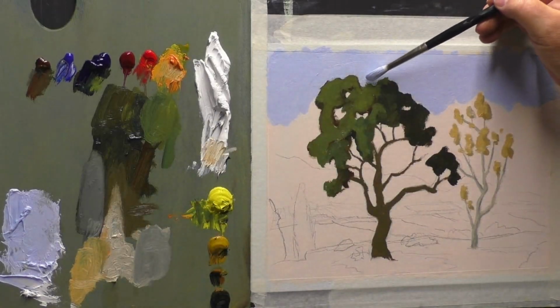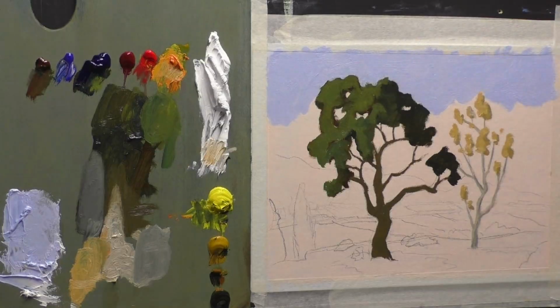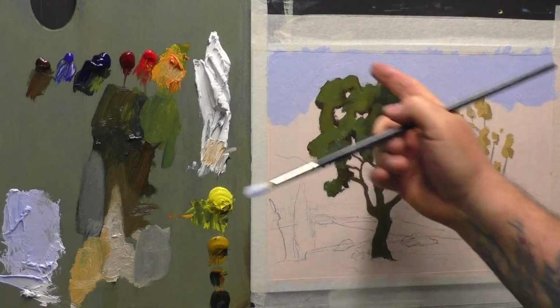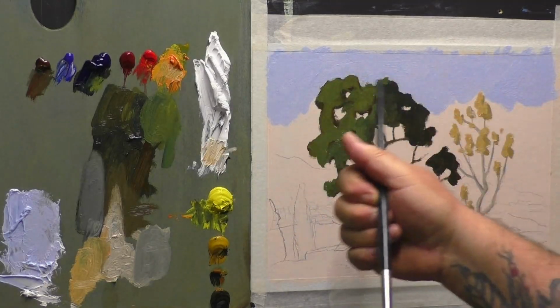Okay, I'll leave it like that, as I have to touch the edge of the trees anyway.